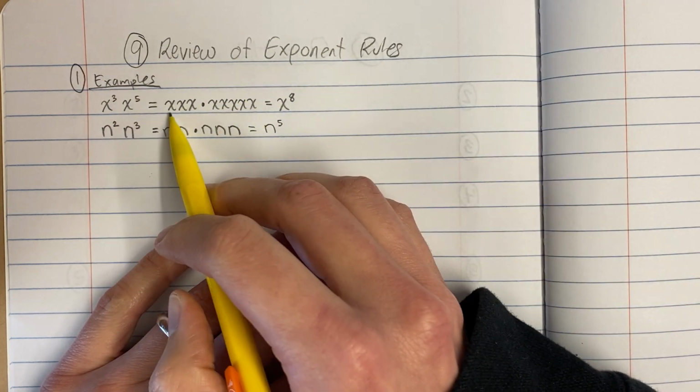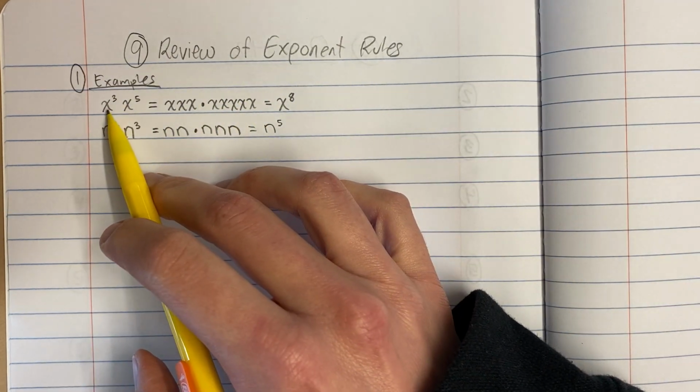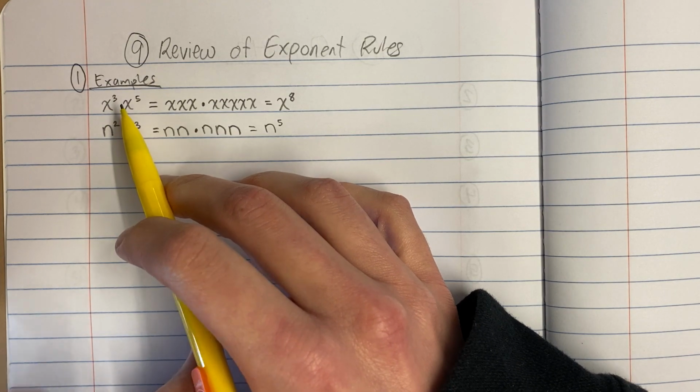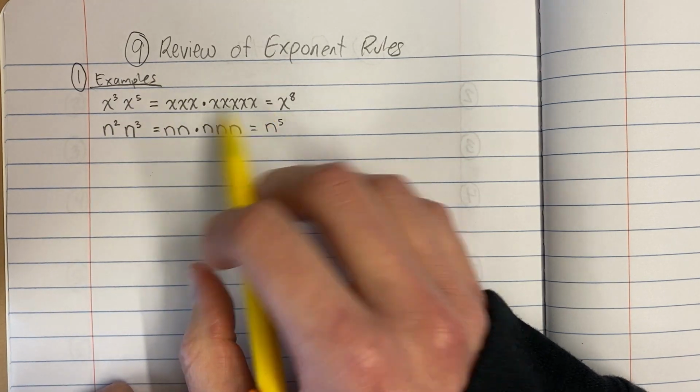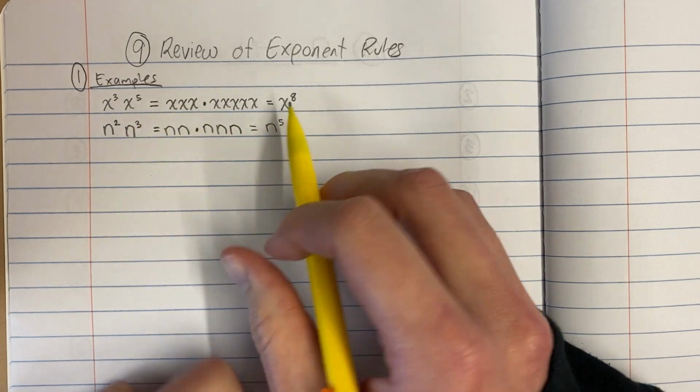So there's your shortcut. You don't have to write all this out because you know, when I write this out, it's going to be 3 x's. And when I write this out, it's going to be 5 x's. And how many x's am I going to have total? Well, I'm going to have the 3 plus the 5. Here, I'm going to have the 2 plus the 3. So there's your shortcut, right?